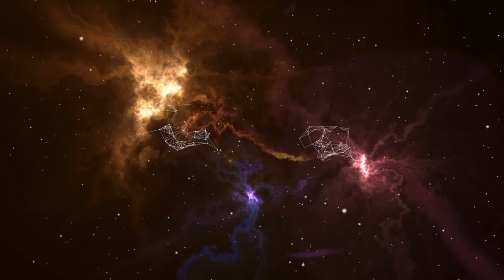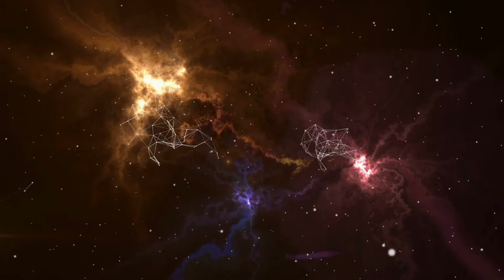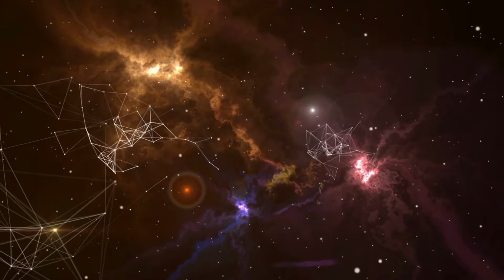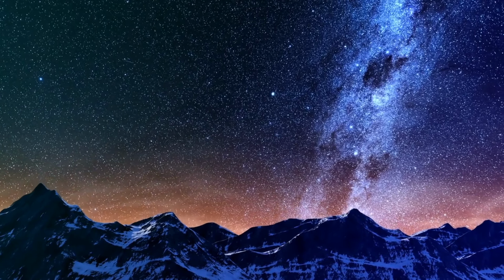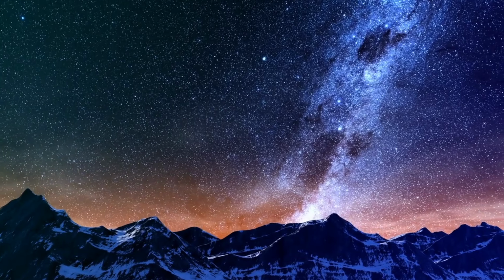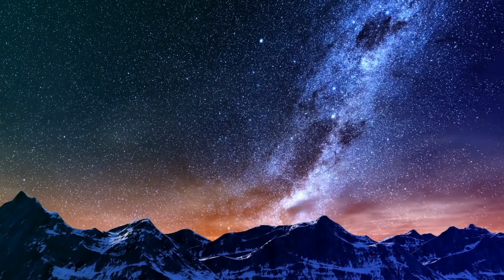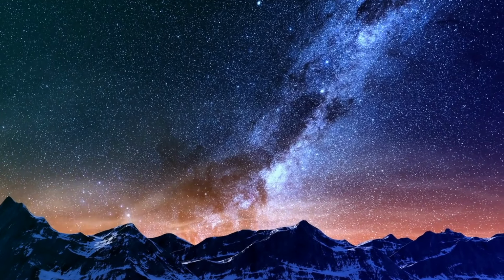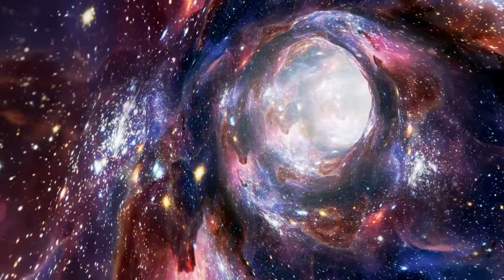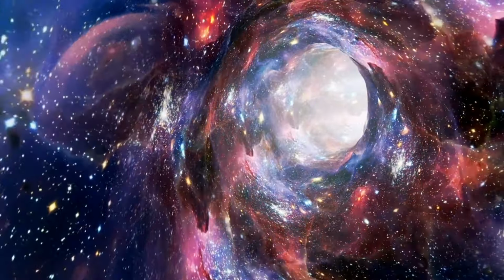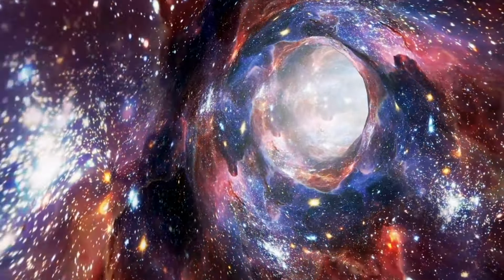And today, it is widely accepted as an important part of the standard cosmological model. So next time you look up at the night sky and marvel at the vastness and beauty of the universe, remember that it may have all started with a tiny spark of energy, the Big Bang, and a brief moment of inflation. The universe we see today is vast, with billions of galaxies spread out across the cosmos.